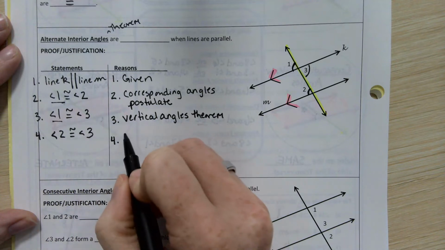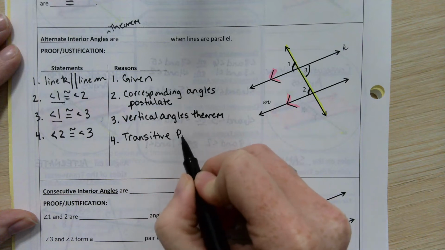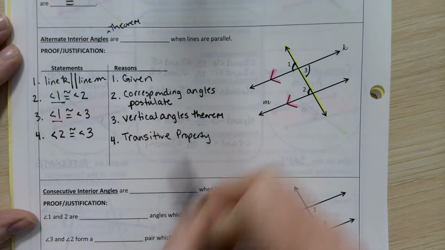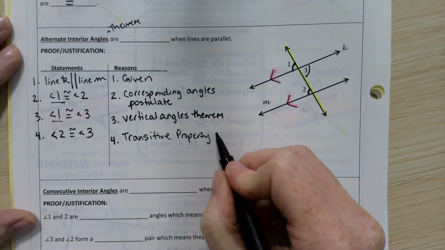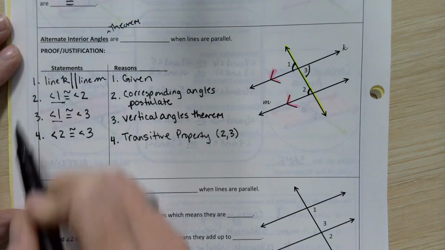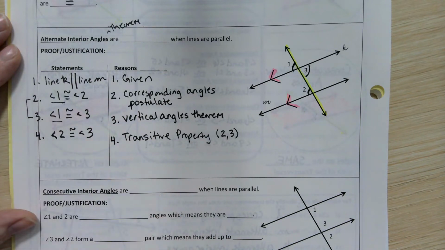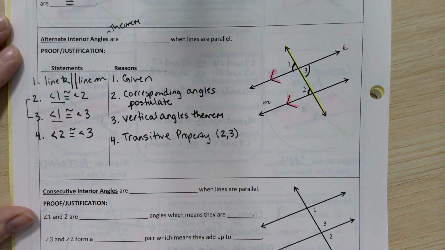That is a new reason called the transitive property that we will use when we are dealing with parallel lines. And sometimes it's nice when you're using the transitive property to show which two lines of your proof you're combining together. So I combined line 2 and line 3 together, and that's where this new line 4 came from.